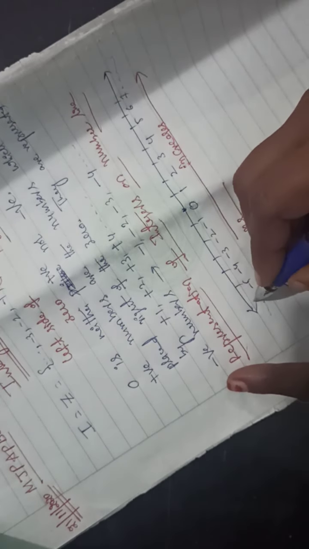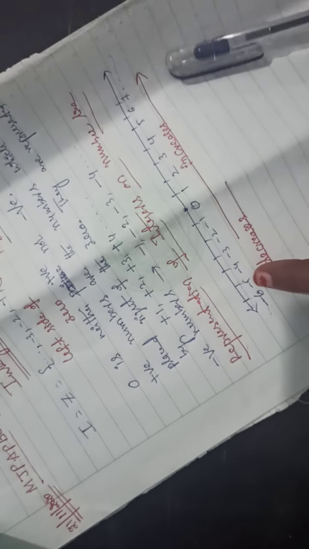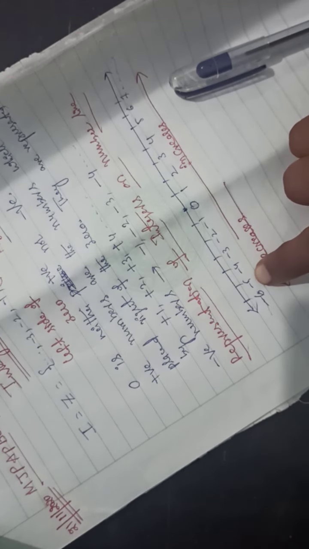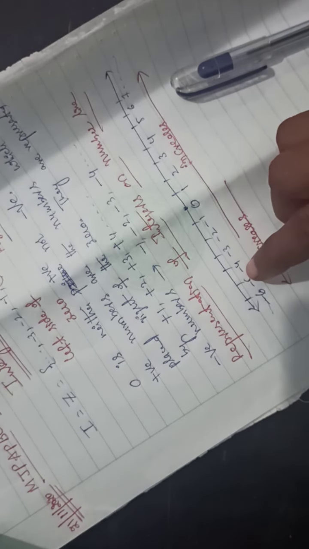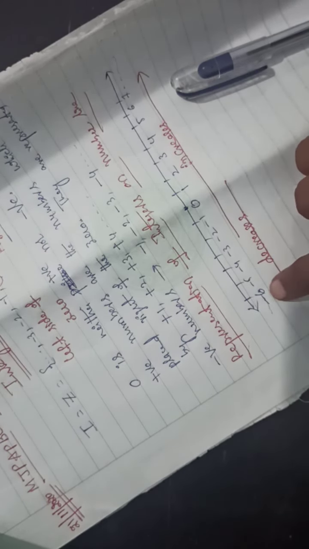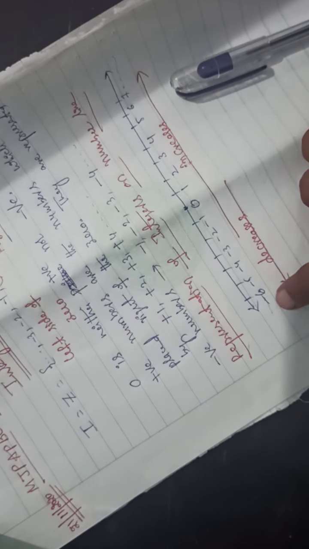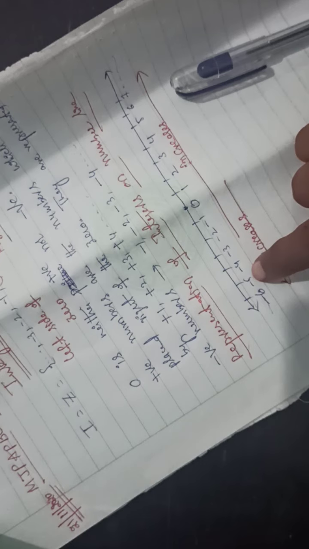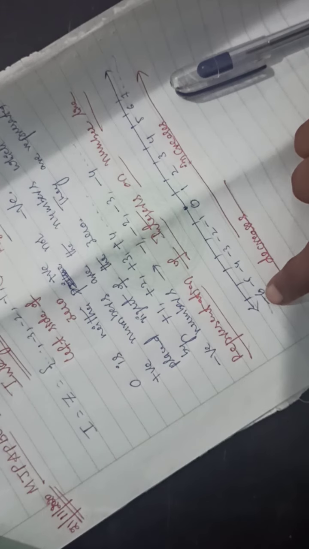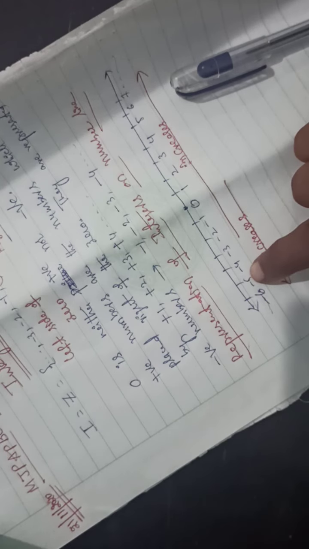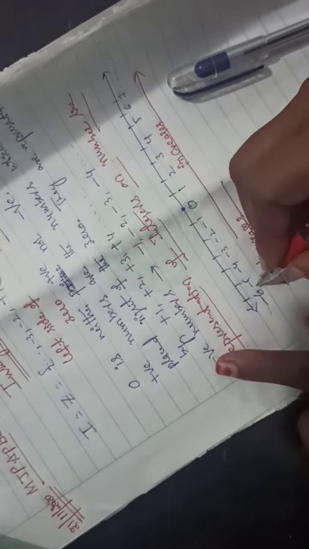Okay, if you take -6 and -5, -5 is on the right side of -6. -6కి -5 రైట్ సైడ్లో ఉంది కాబట్టి -5 ఈజ్ గ్రేటర్ దాన్ -6. -6 -5కి లెఫ్ట్ సైడ్లో ఉంది కాబట్టి -6 ఈజ్ స్మాలర్ దాన్ -5. అర్థమైందా?